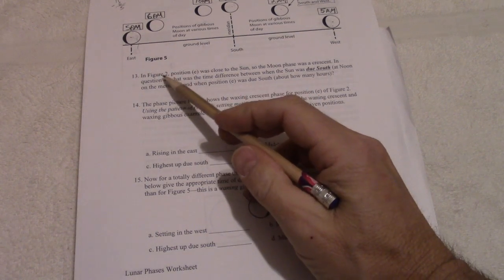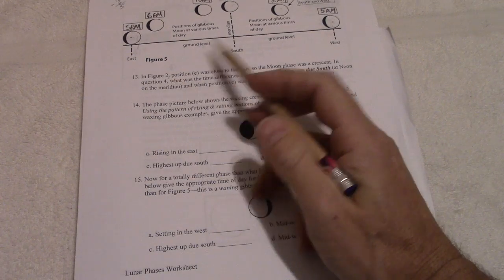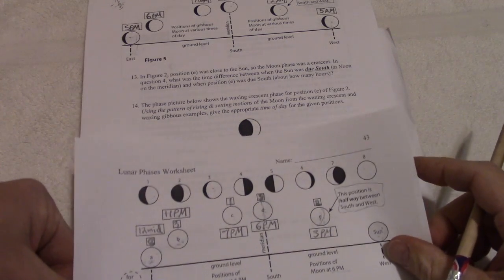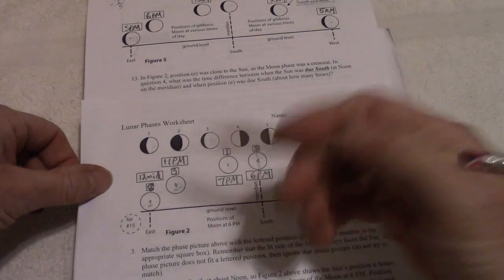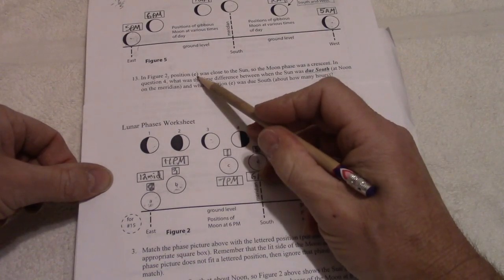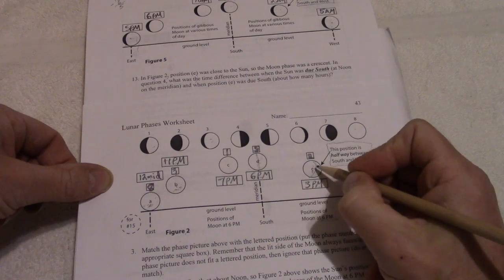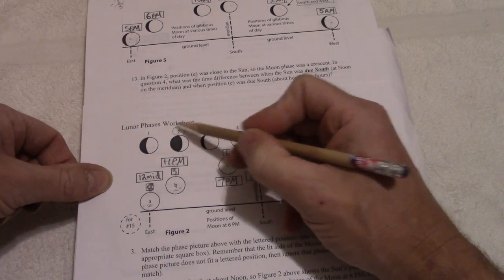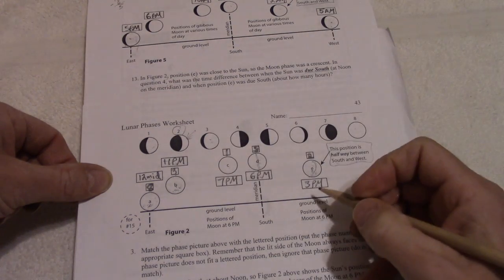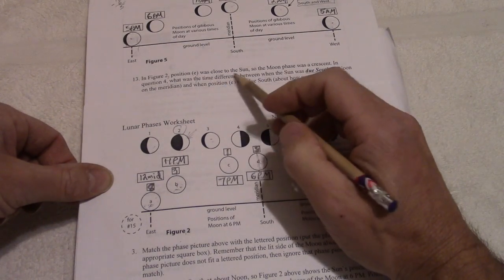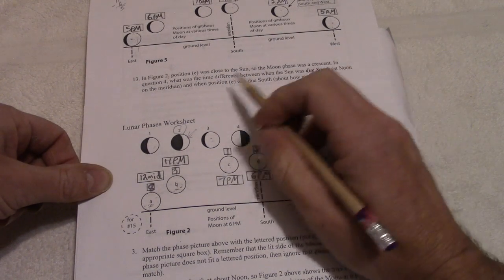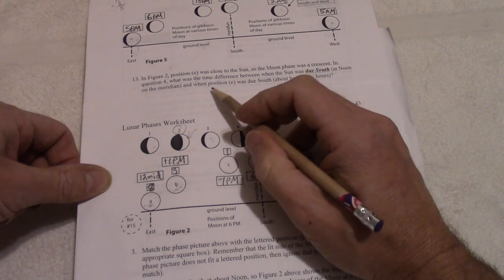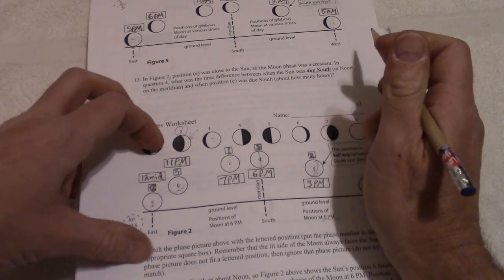For question 13, it refers again back to figure 2. So I'm going to bring figure 2 back here near the bottom of this. Here's figure 2. It says, now looking at position E, that was this one here, we had it being this crescent picture there. Position E was close to the sun, so the moon was a crescent. In question 4, what was the time difference between when the sun was due south, that is noon, and when position E was due south, that is about how many hours?